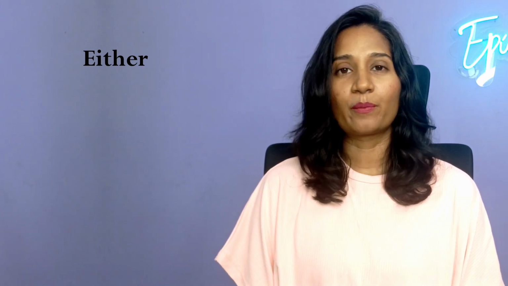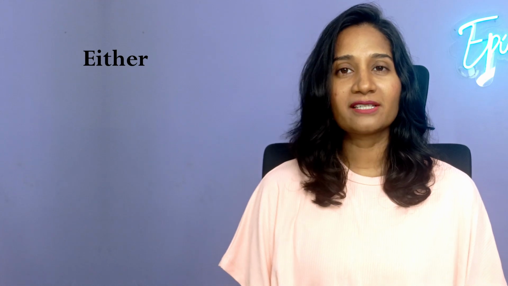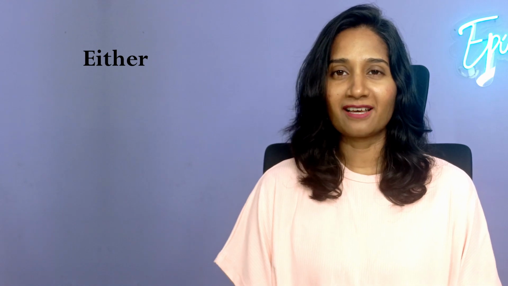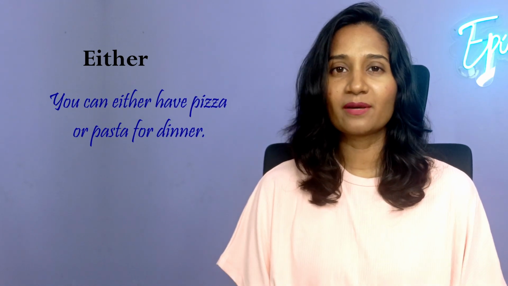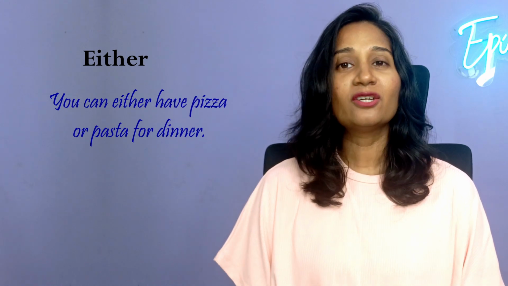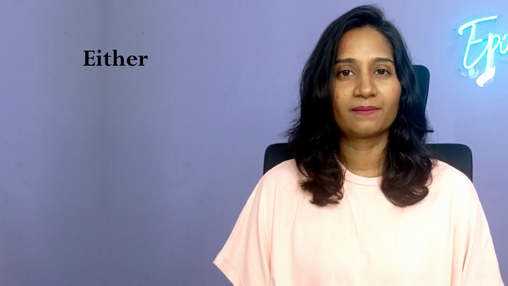Either is used when talking about two choices or options. It suggests that one of the two options is possible or true, but not both. We often use either in positive sentences to offer a choice. For example, you can either have pizza or pasta for dinner. This means you have two options, pizza or pasta, and you get to pick one of them.